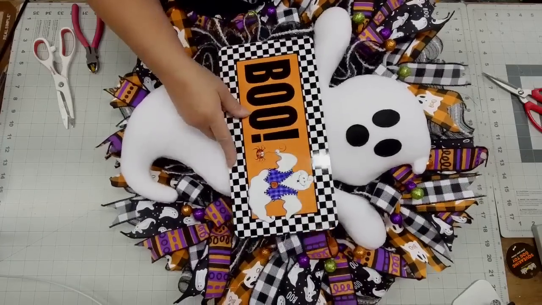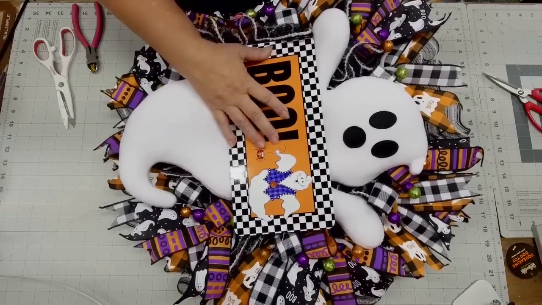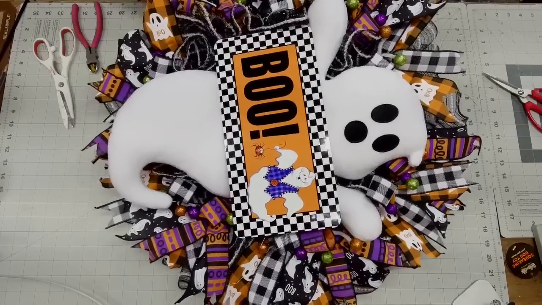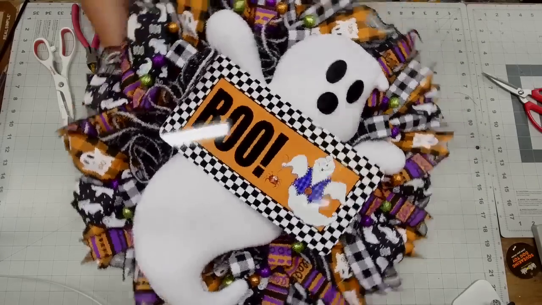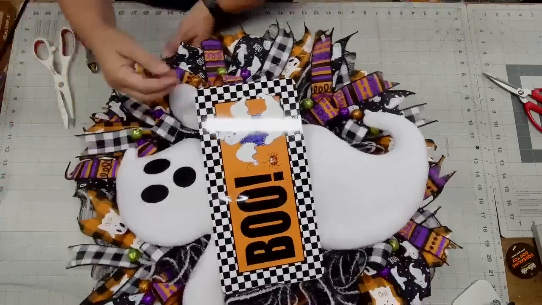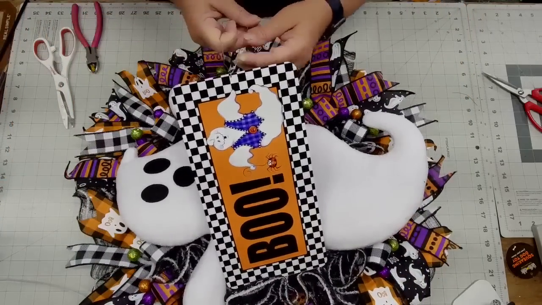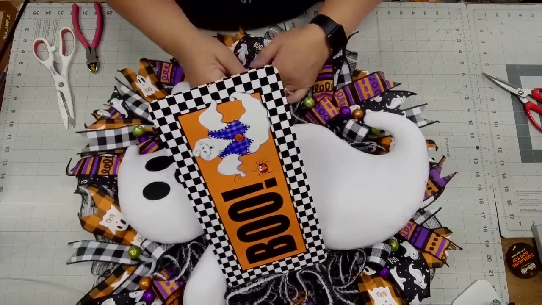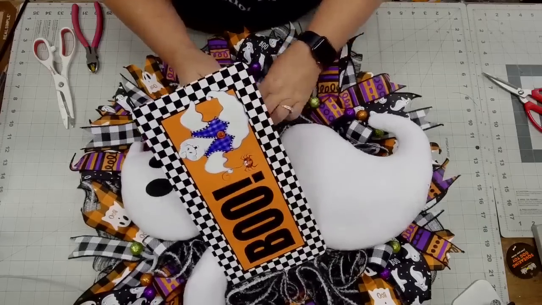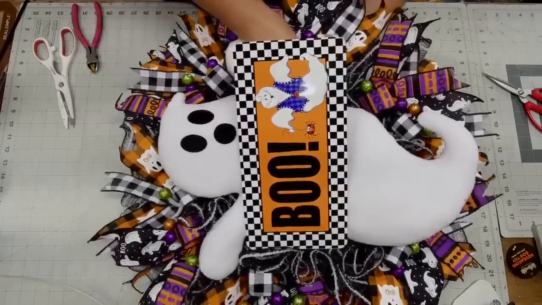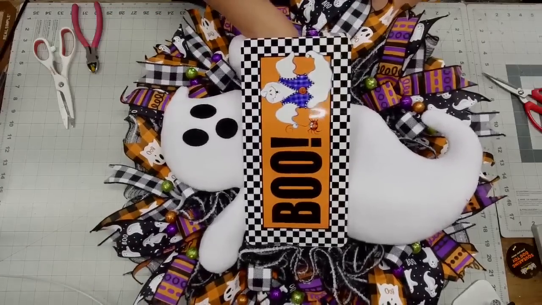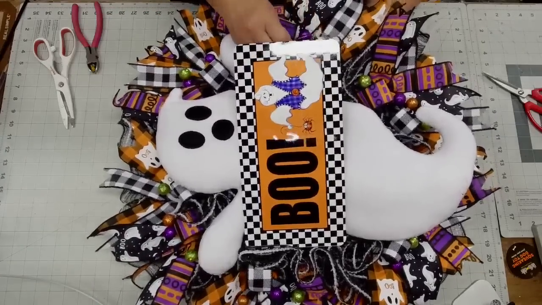And I'm going to pull this all the way over. And right there is about the depth that I want to make sure my sign stays at. Go to the other side. And we want to make sure we're hitting our base. There's one.